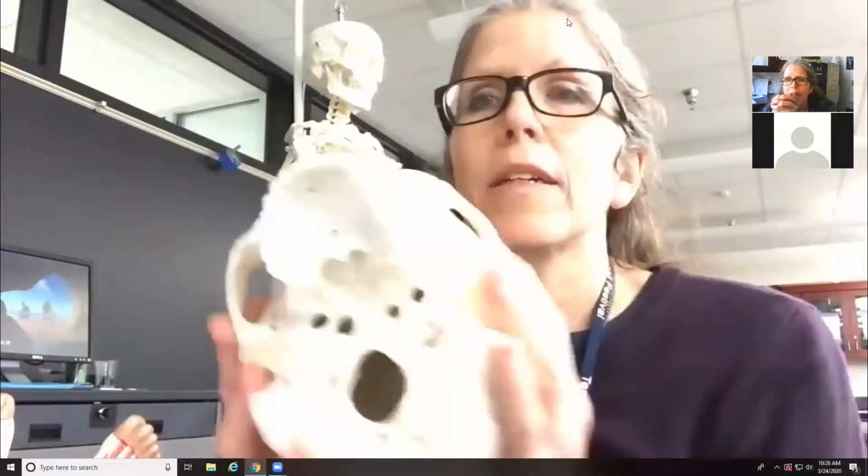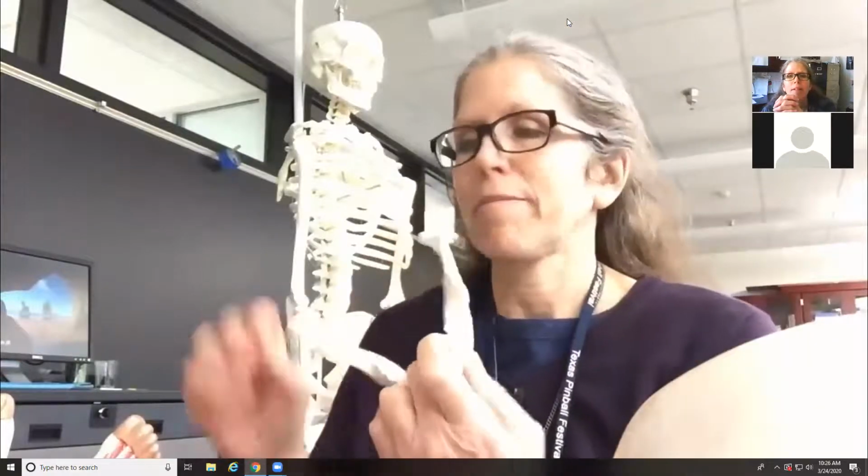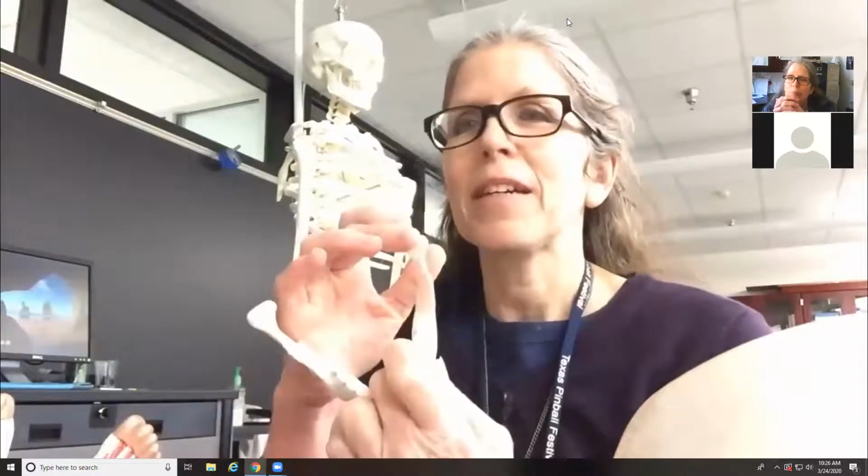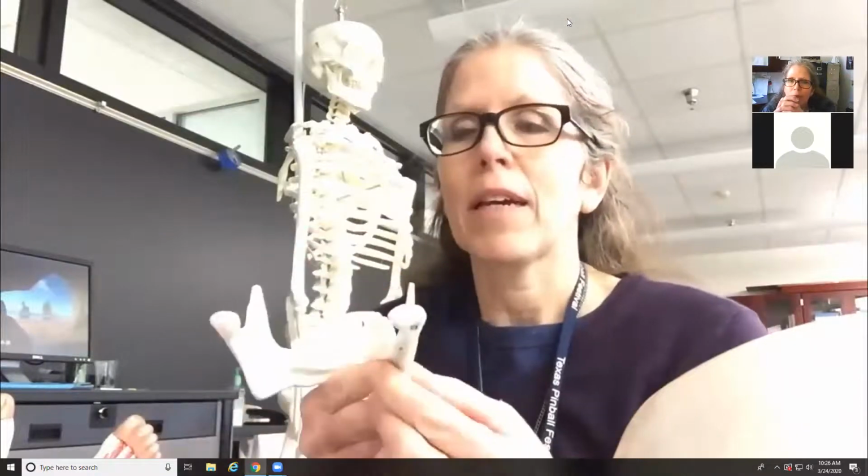This joint right here, again, lighting so bad. So this joint right here, the temporomandibular joint, is from that mandibular condyle. These rounded parts here are actually making contact with the mandibular fossa and the temporal bone. And as such, this synovial joint moves many ways.